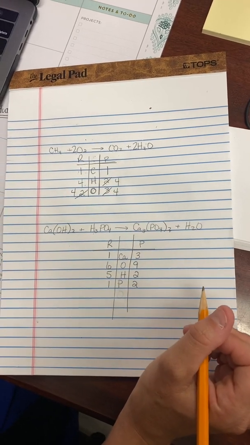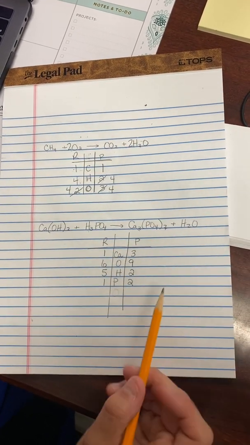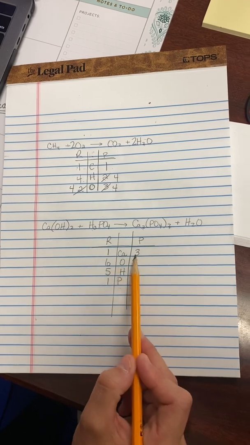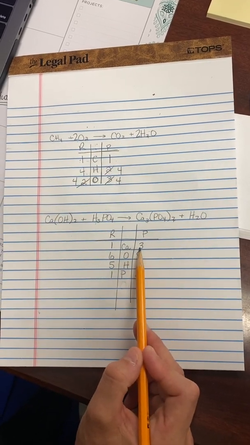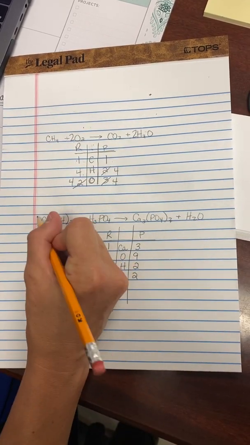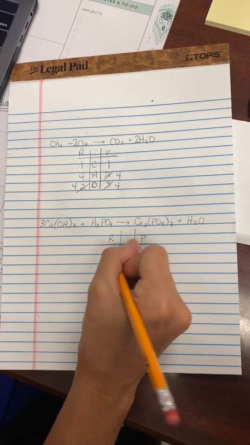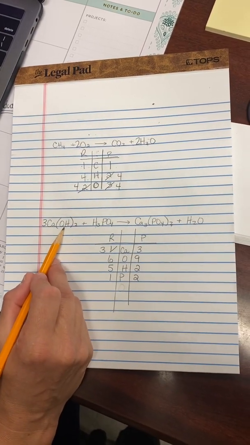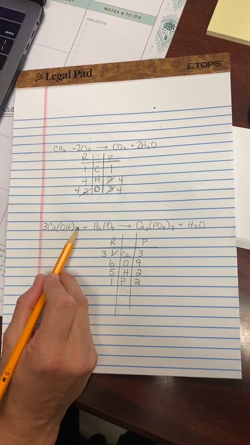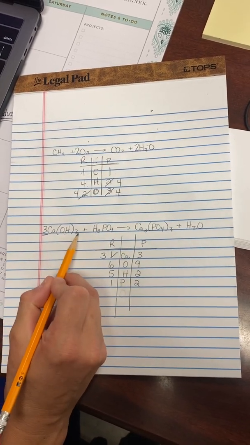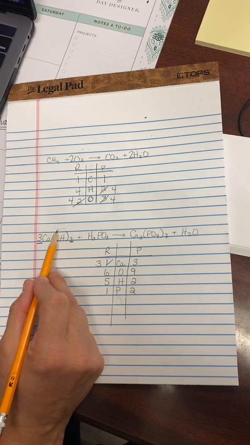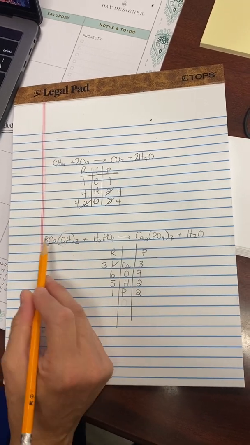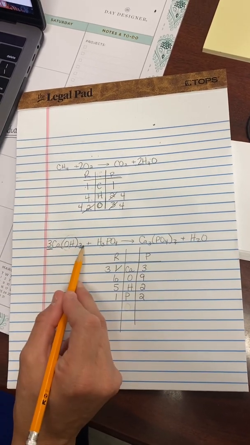Okay, so the easiest one that I can see is the calcium because it's a multiple. So I'm going to multiply this side by 3. Okay, but when I did that, then this also multiplies by 3. So what you have to pay attention to is there's a coefficient and a subscript. The subscript goes to this whole parentheses. This coefficient goes to this whole compound.